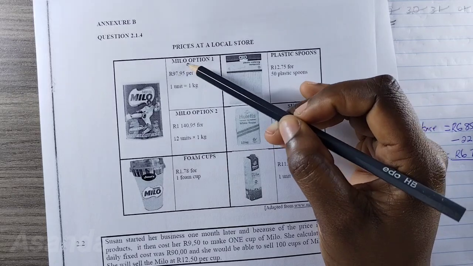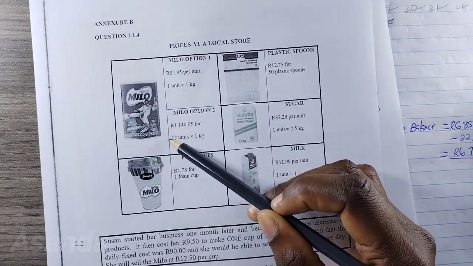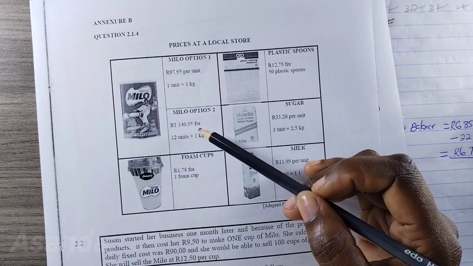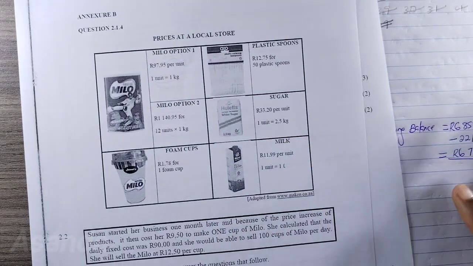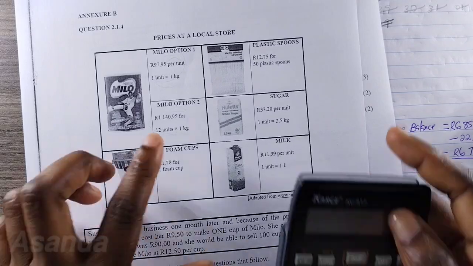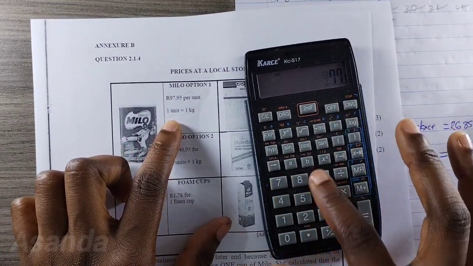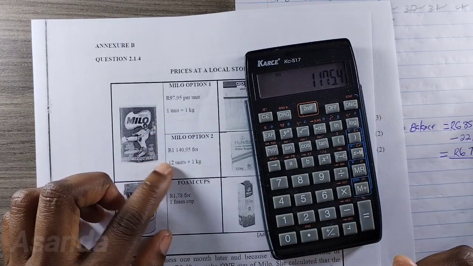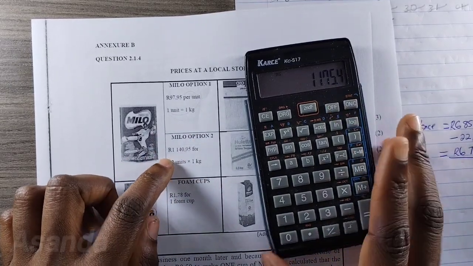So she can buy 1 kilogram or 12 1-kilograms. It's up to her. She can buy in bulk or just buy one. I wonder though if there's a discount if you buy in bulk. Let's check. 97 rand 95 times 12. You pay about 30 rand less, give or take.